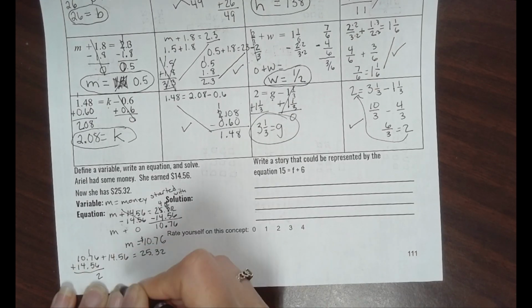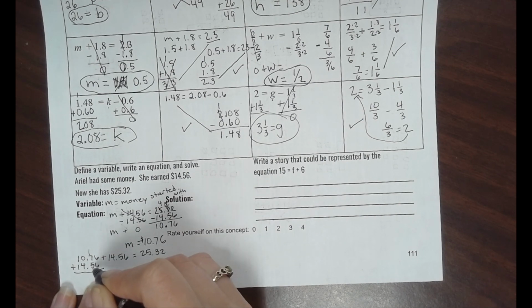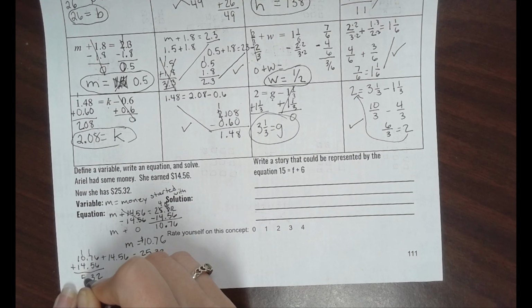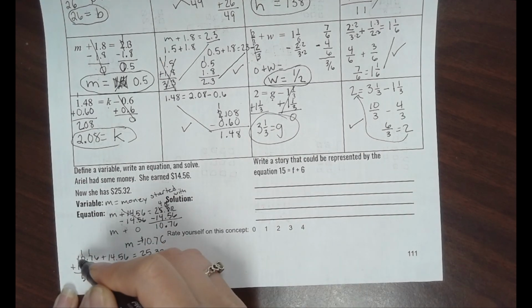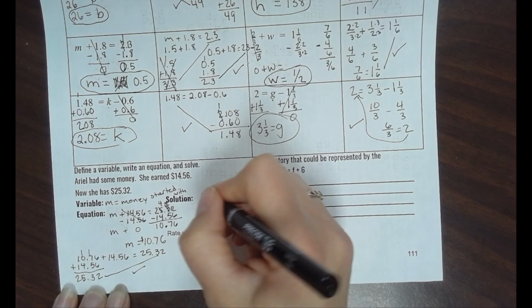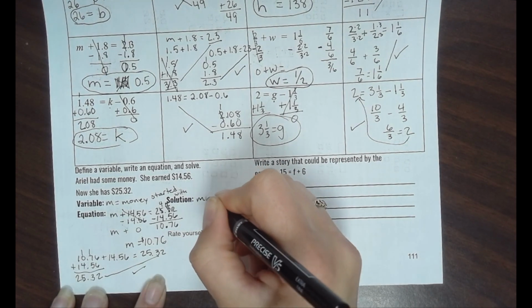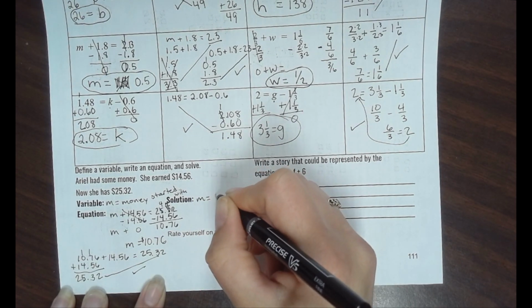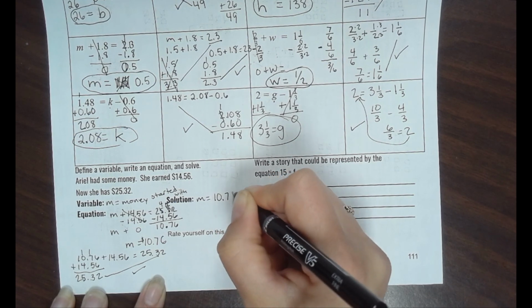Regroup 1. 7 plus 1 is 8. 8 plus 5 is 13. Regroup 1. 1 plus 4 is 5. Don't forget the decimal place. Point. And 1 plus 1 is 2. That matches that. That tells me I am correct. So my solution is M equals $10.76.